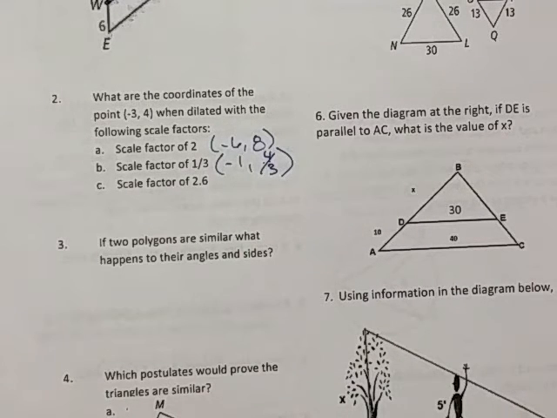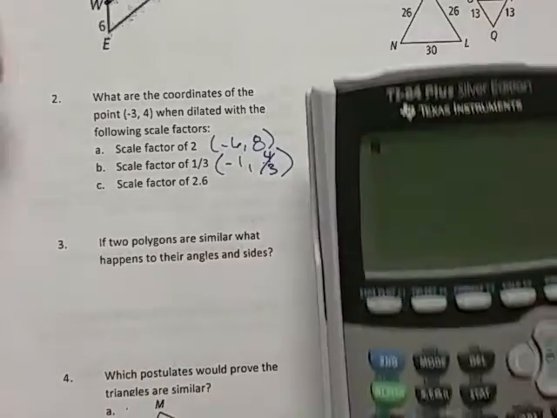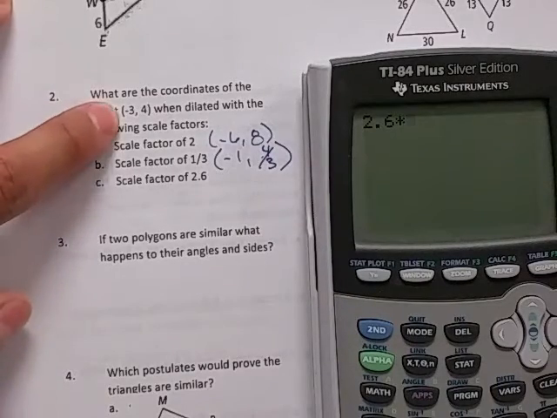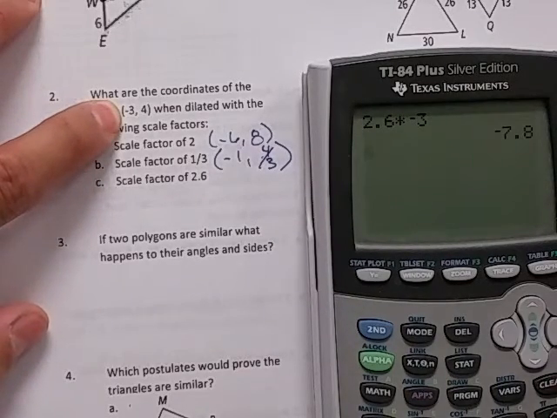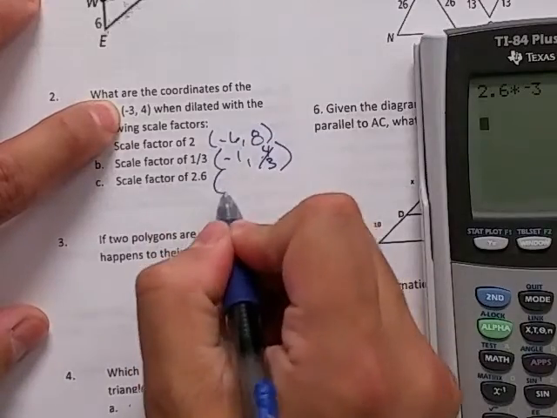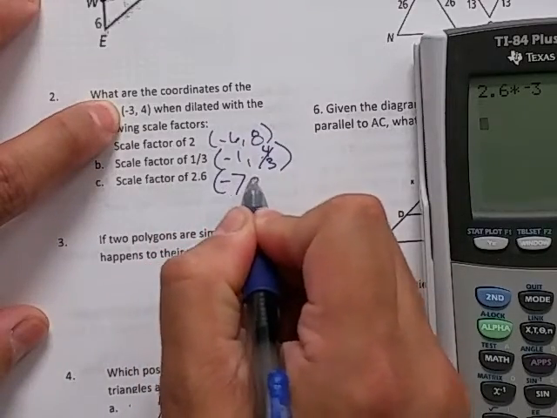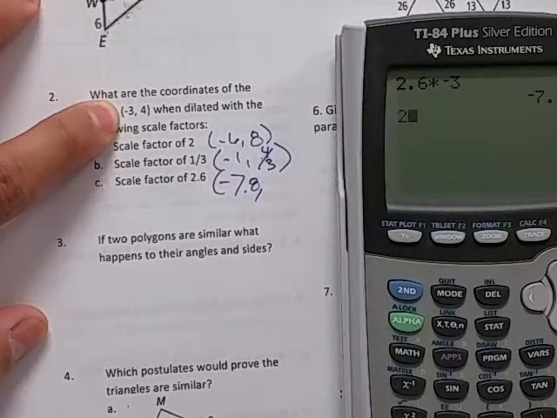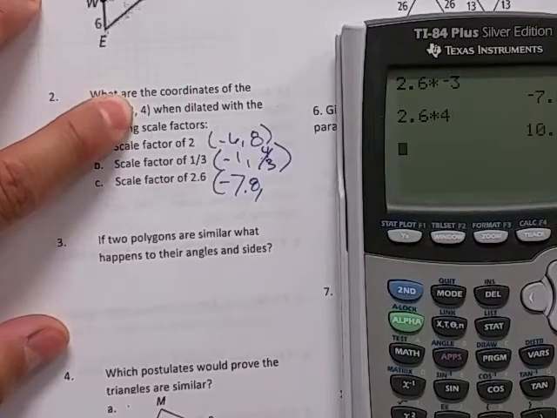Can't remember what I'm doing right now, so let's see, 2.6 times -3, that's going to give me -7.8, and the next one's going to be 2.6 times 4, 10.4.